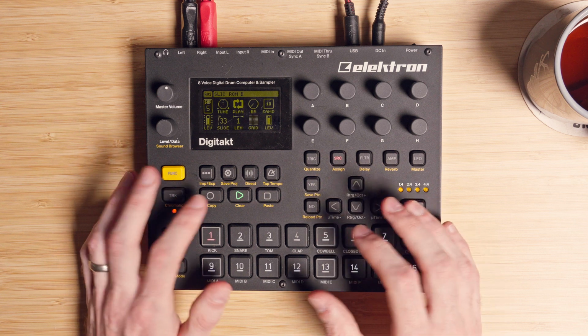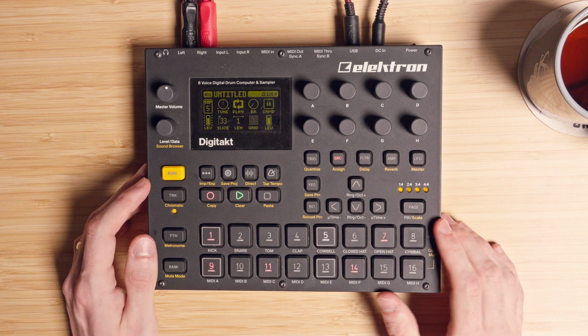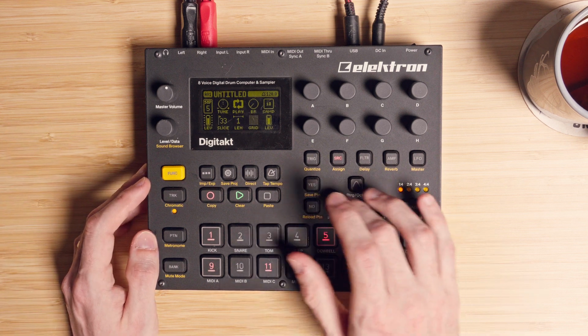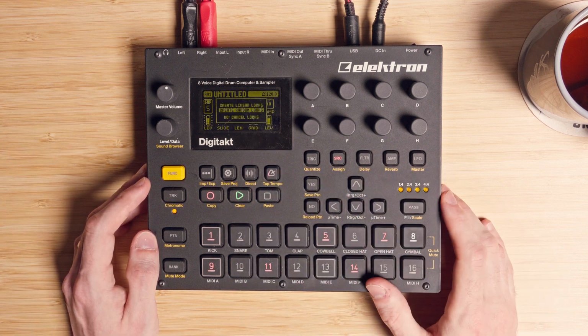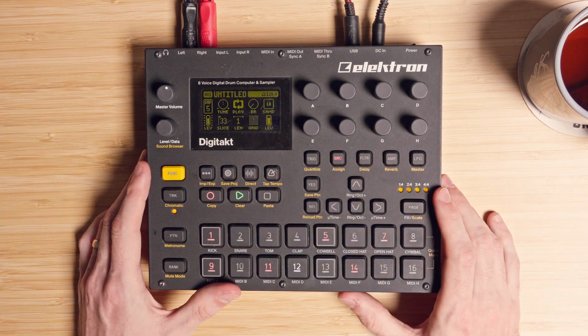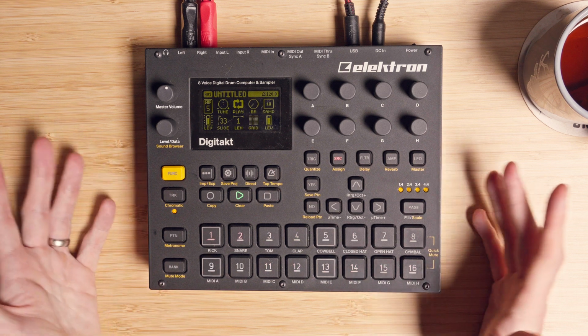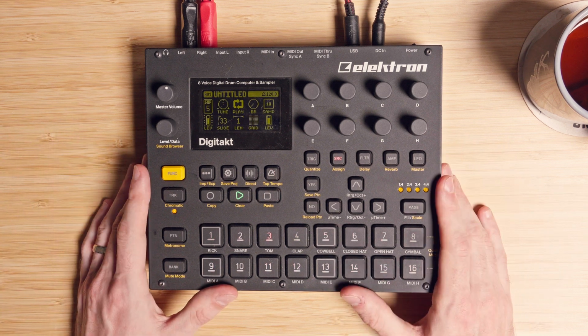So it's playing all 6 steps from slice 1 up to slice 6. We could press yes again and assign randomly out of our pool of 64 steps. Again, I thought this was only available on the Digitakt 2, so it's great to see it here too.